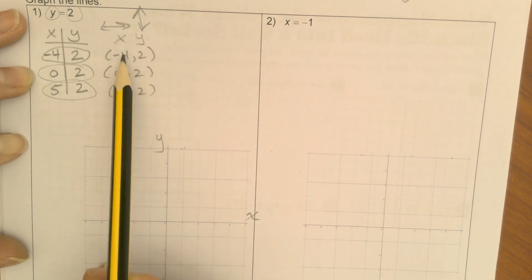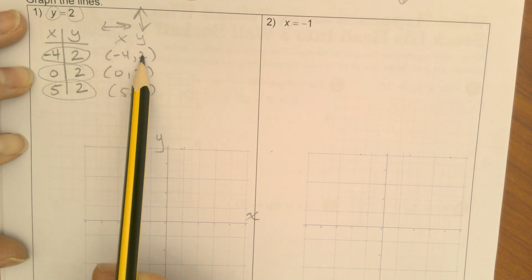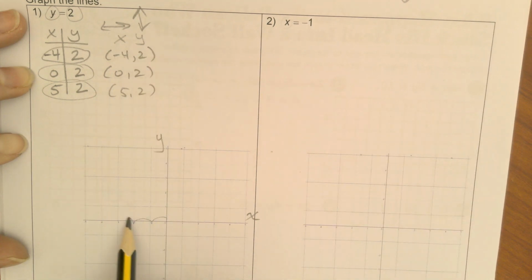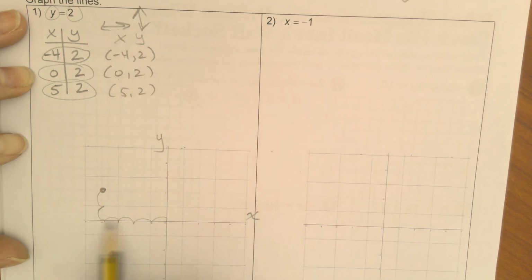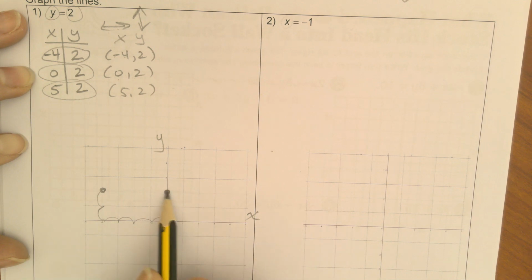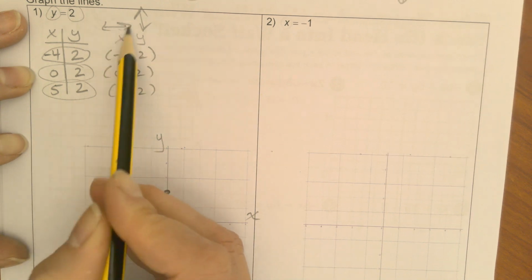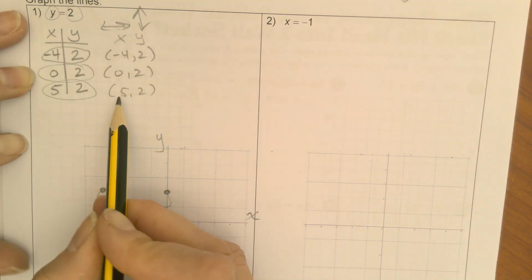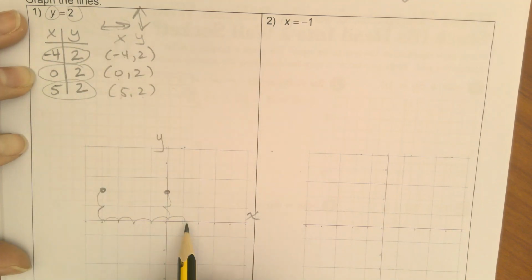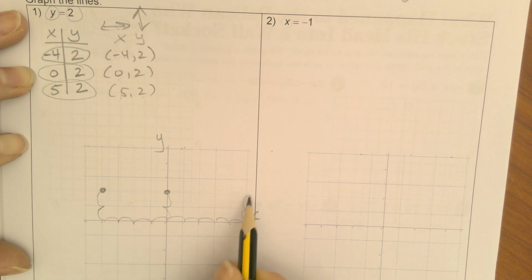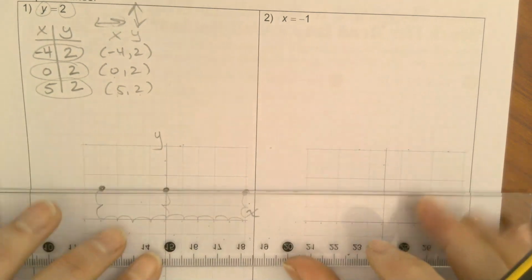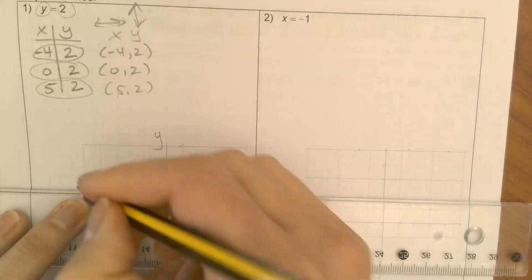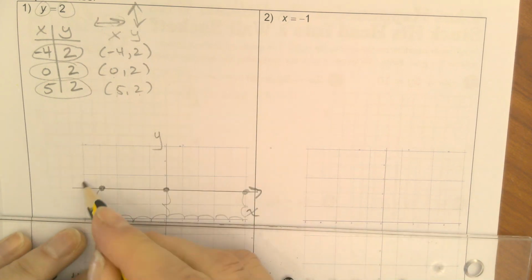So it says negative, that means go left 4 and up 2. There's my point. It says don't go left and right, just go up 2. Now this is positive, so it's going to the right. So go right 5, up 2. Oh, so you can see it's a nice line right here. And they're all in a row, which means I didn't make a mistake. Put arrows on the end to say it's a line.